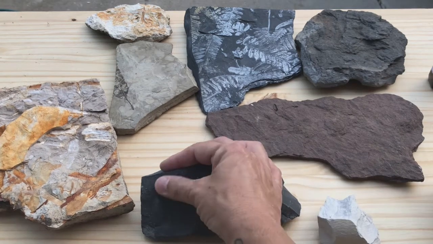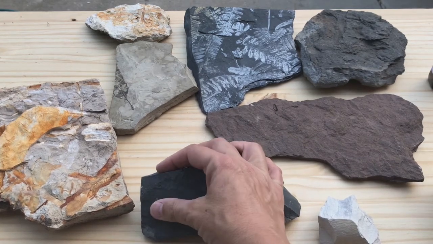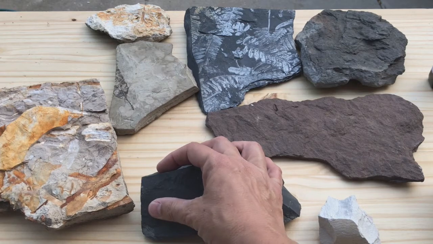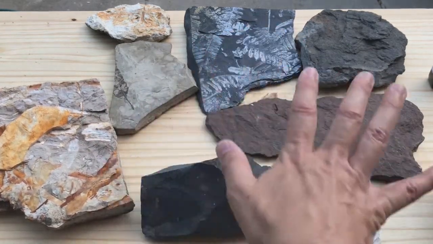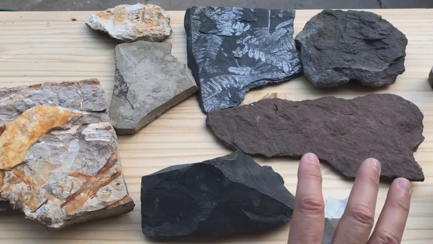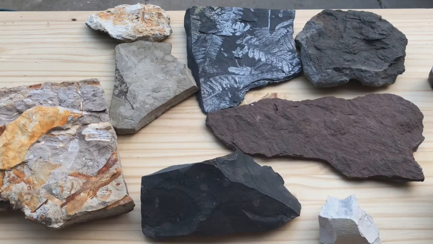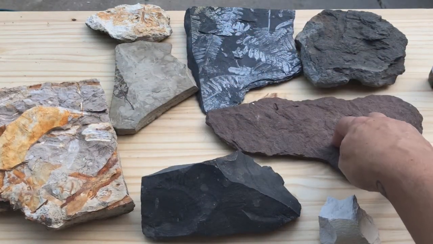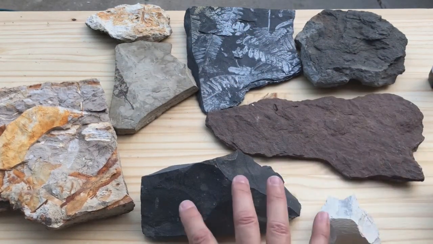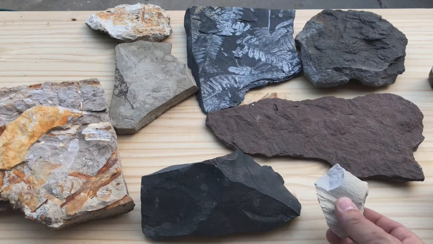Now, some of them may feel a little bit gritty, so there might be some silt-sized particles in here. Some of them are very smooth, so that's mostly clay, but it's mostly a mixture of silt and clay-sized particles, so we just call them mudstones. So notice that all of these are in sheets, except for these two. These two are just mudstone.